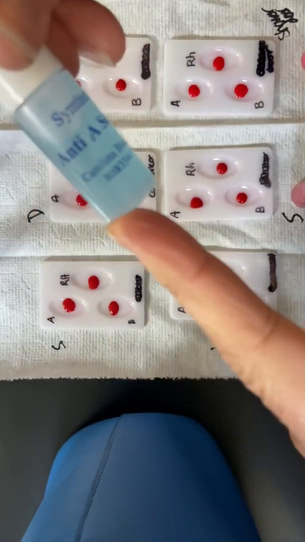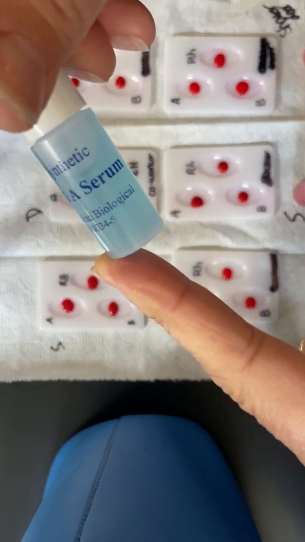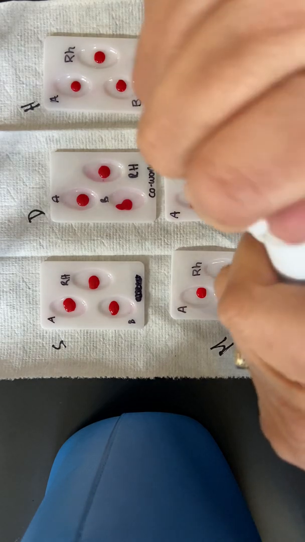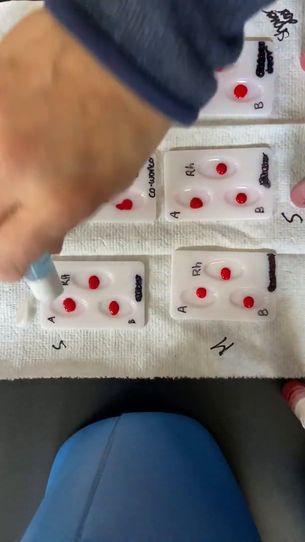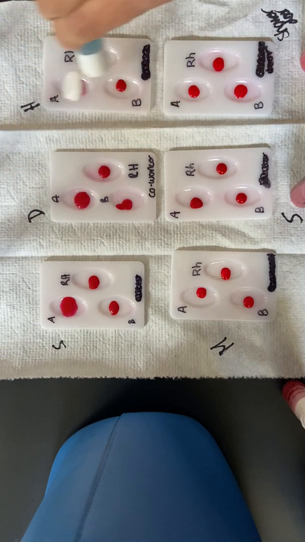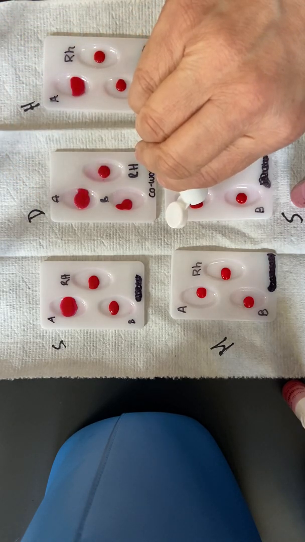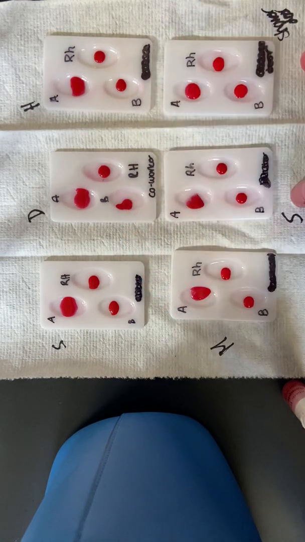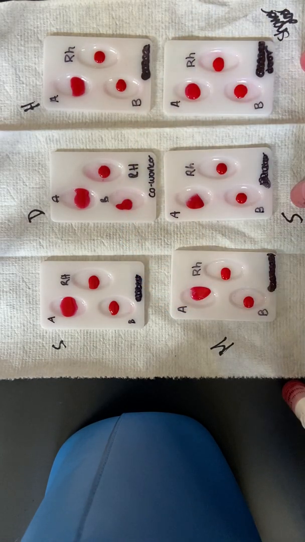See how this one says anti-A serum? I'm going to put a drop of this anti-A serum in all of the A wells, which is the top left. Notice how they're all marked with a letter A. That's going to combine and bind with any A antigens that are in this blood sample.